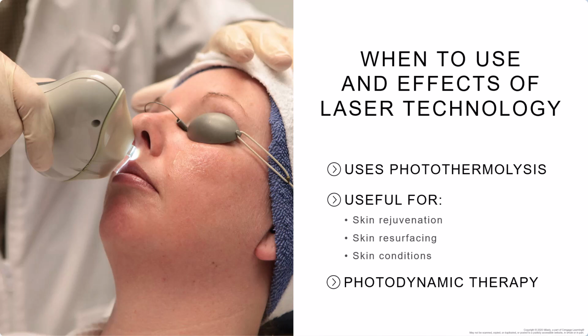It is useful for treating some skin conditions. So some lasers can target specific substances like melanin, dark hair, blood vessels, skin growth, and pigmentation. And those will absorb the energy, which causes the cells to heat up and be destroyed, which then leaves normal skin cells intact.